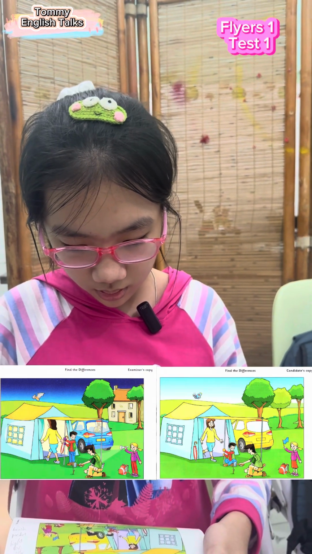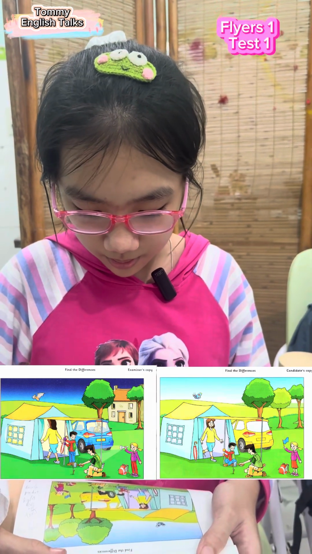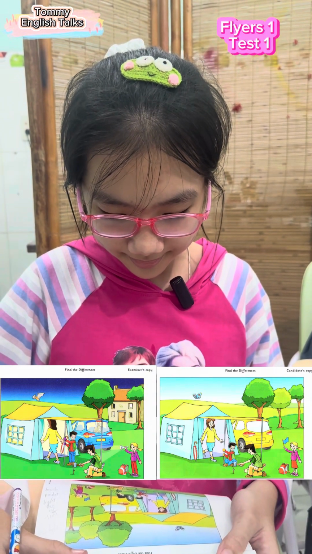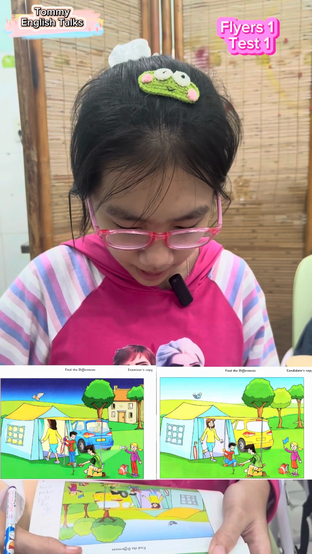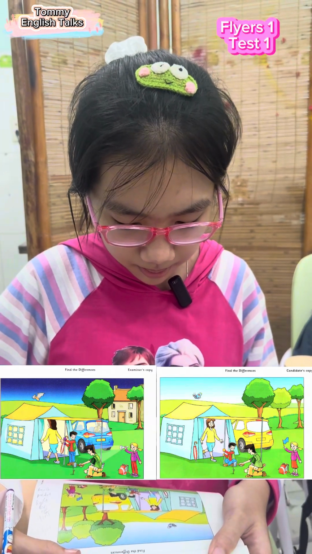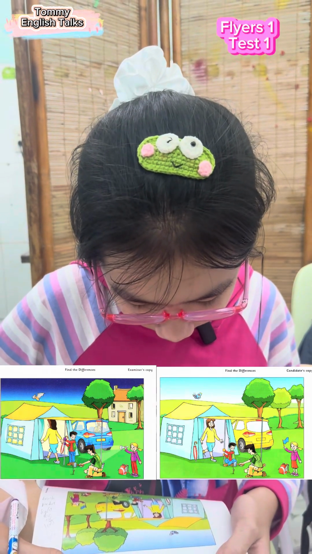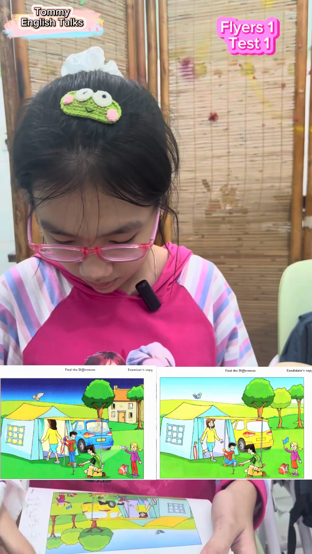In my picture, the car is blue. But in my picture, the car is yellow. In my picture, there's a bat above the tent. But in my picture, there is a butterfly above the tent. In my picture, the girl's wearing trousers.